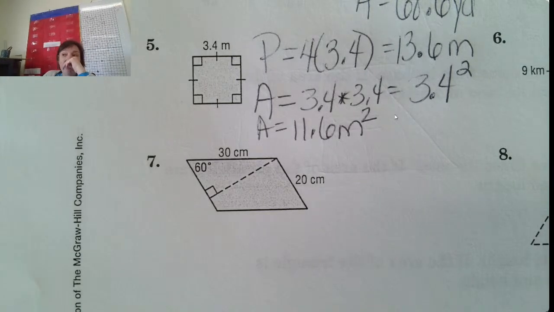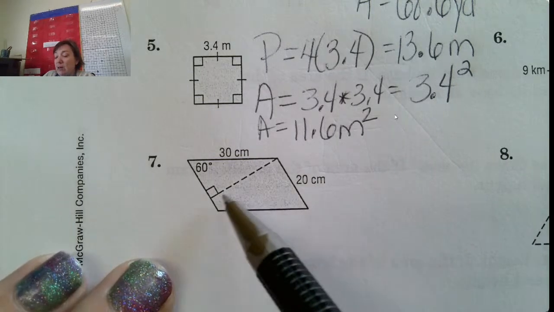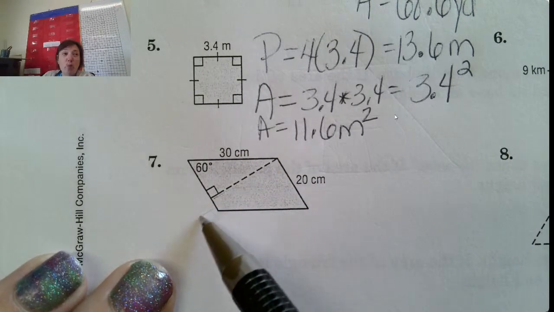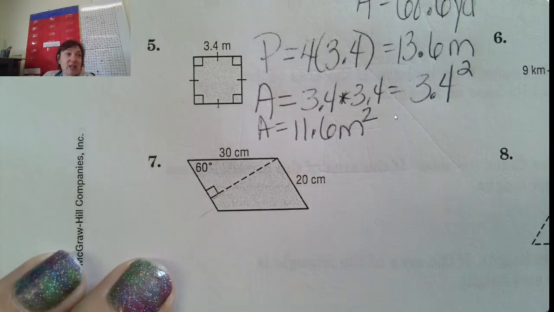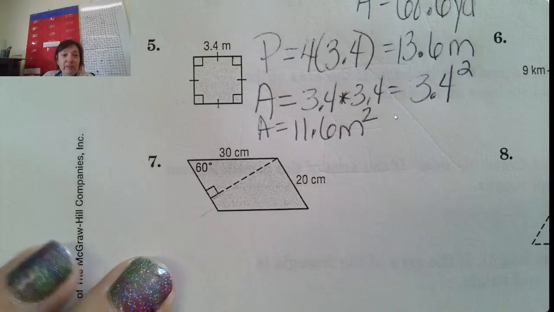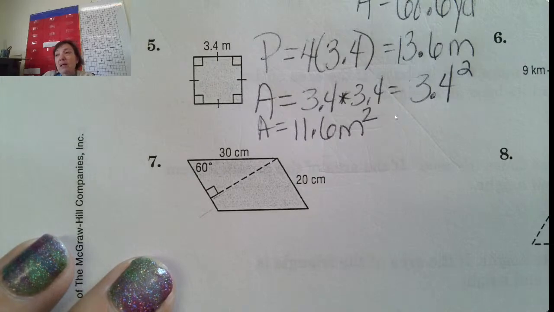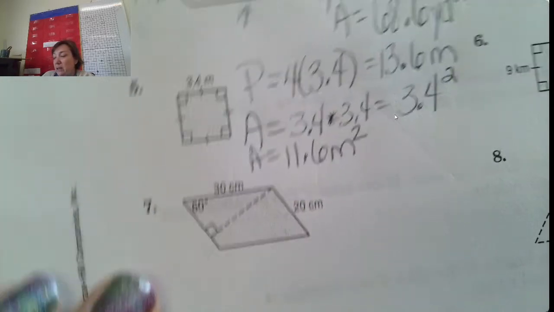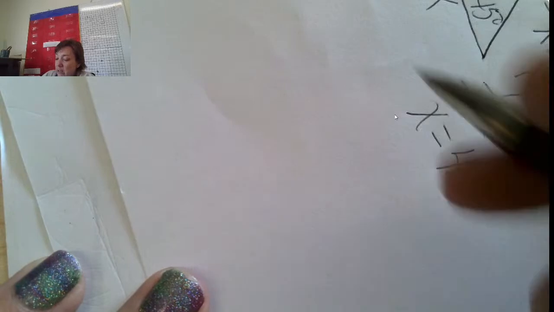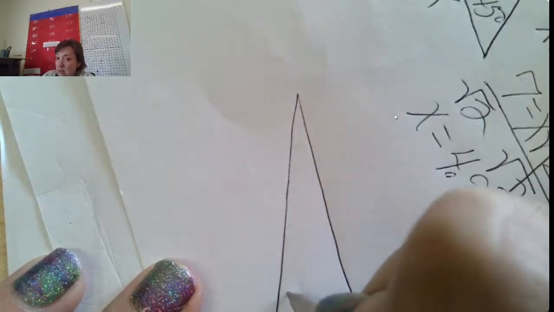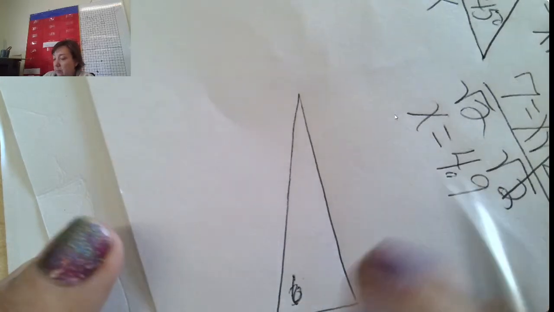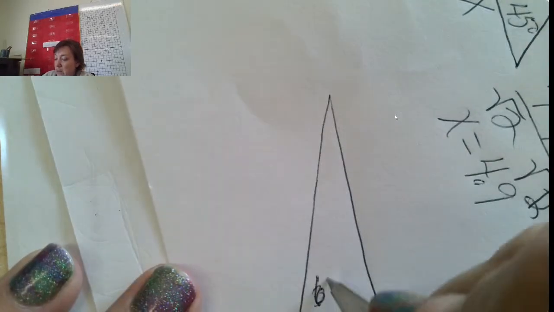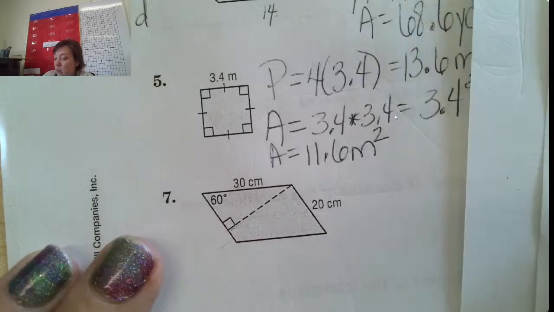It's a parallelogram. We need to find out what this dotted line is, and we can do that real easy because it's a 30, 60, 90 triangle, right? So let me sketch out this 30, 60, 90 real quick. That is 60.